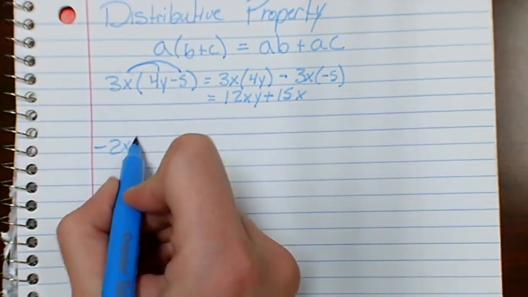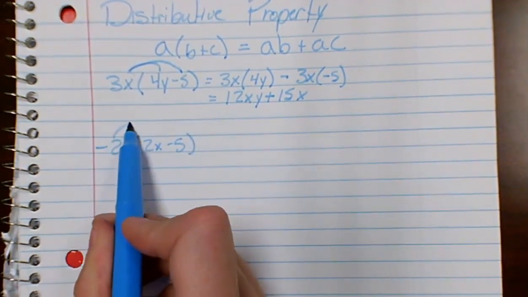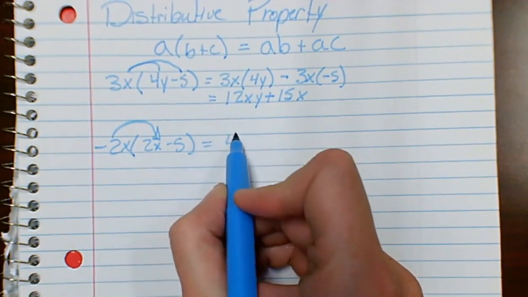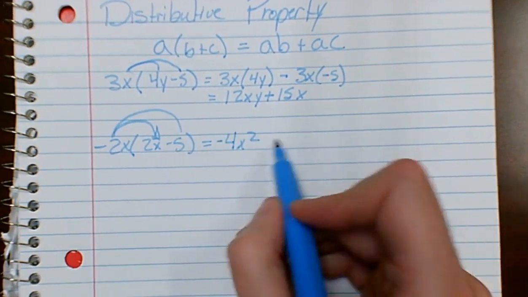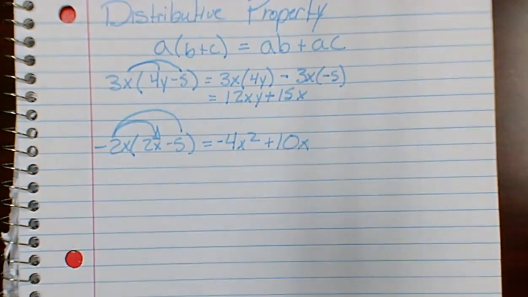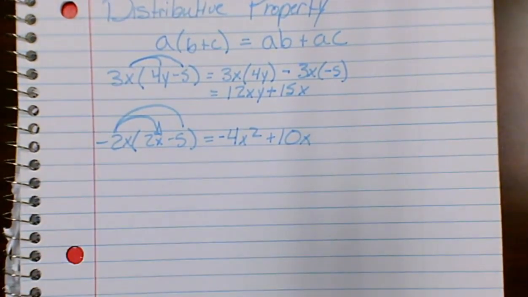Negative 2x times 2x minus 5. Take negative 2 times negative 2x times 2x. That would give us negative 4x squared. Negative 2 times negative 5 gives us a positive 10, and then our x comes along with us. Make sure you use the sign in front.